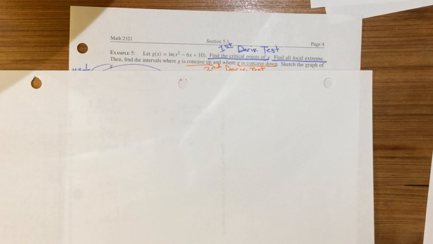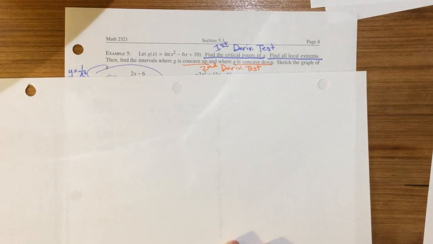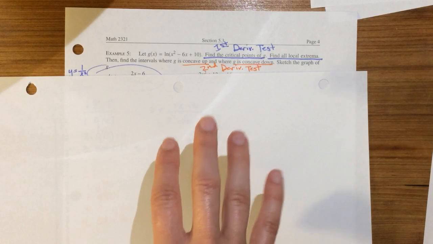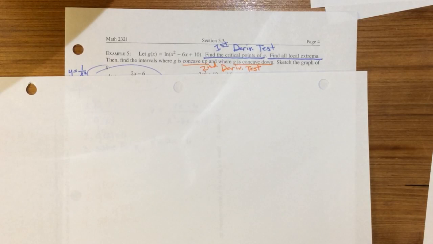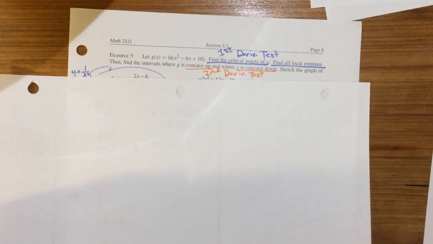Remember, critical points of g and local extrema, that also means maxes and mins, use the first derivative. Concavity or inflection points, remember, that is the second derivative, okay? It's important that you keep that in mind, because on any homework, quiz, or test, this is what the instructions are going to say, so it's really vital that you can interpret what the question is actually mathematically asking you to do.